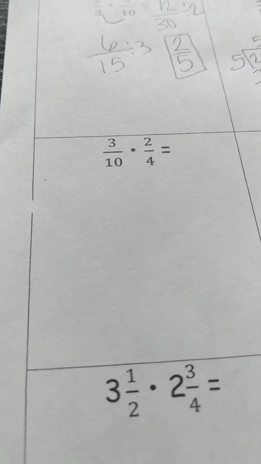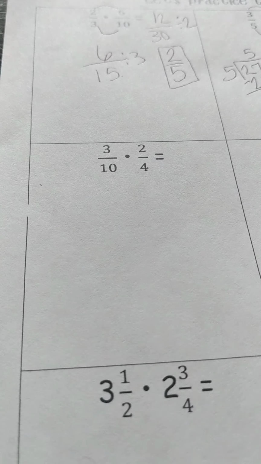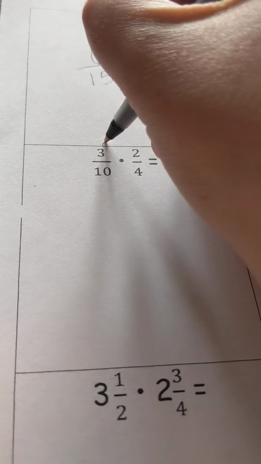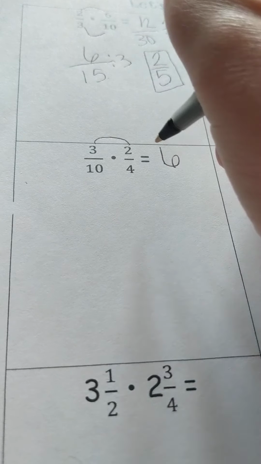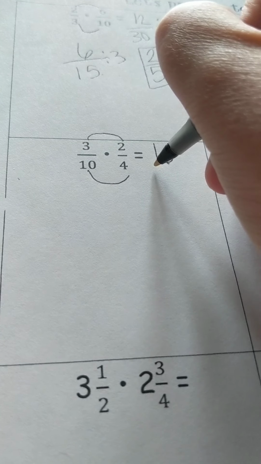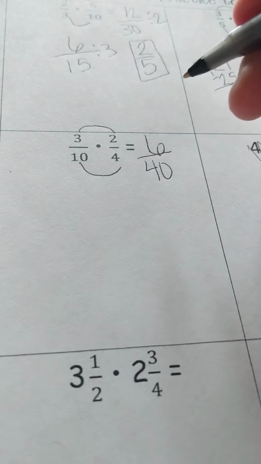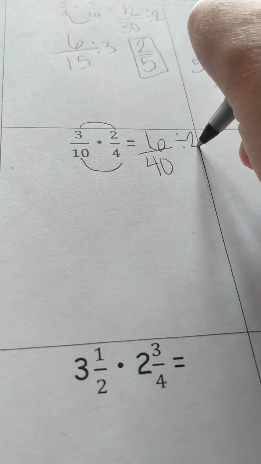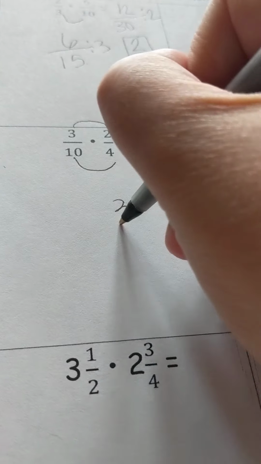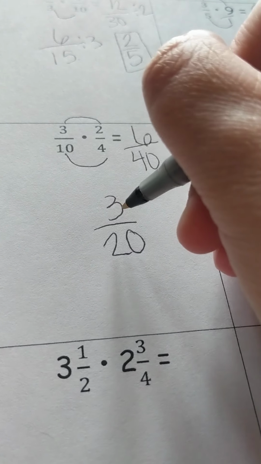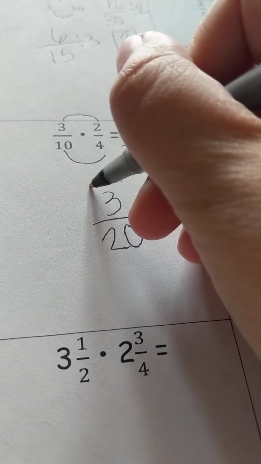Okay, next one, we're going to do 3 over 10 times 2 over 4. So again, basic fractions, we're going to multiply the tops. 3 times 2 is 6. Multiply the bottoms. 10 times 4 is 40. So we're going to simplify. They're both even, so we're going to divide by 2. 6 divided by 2 is 3. 40 divided by 2 is 20. And we cannot simplify because 3 is odd.